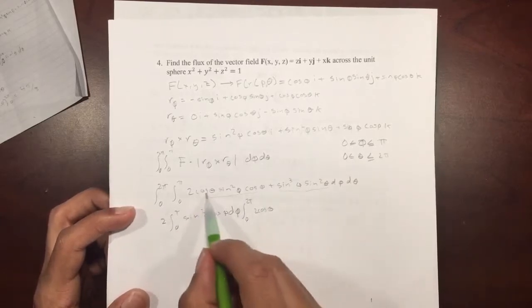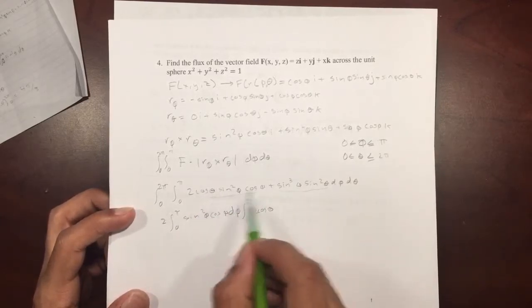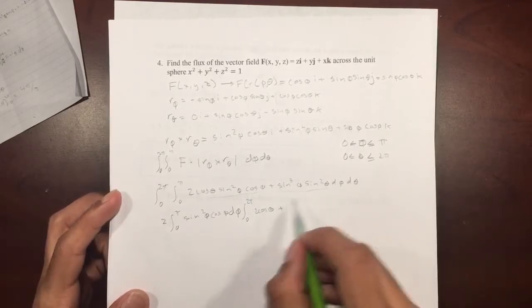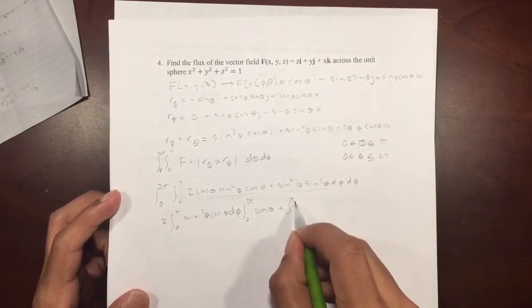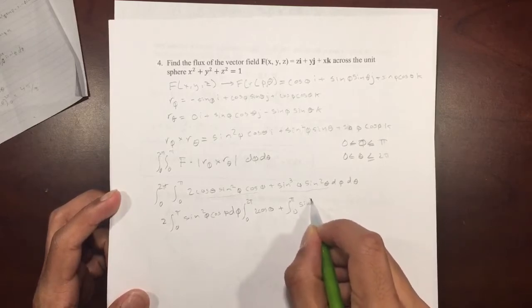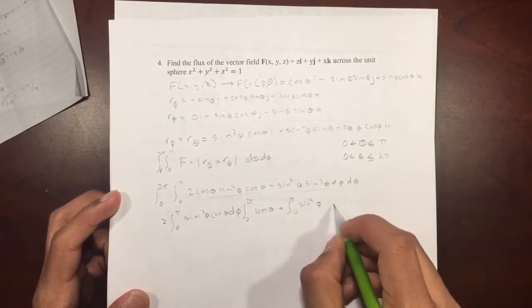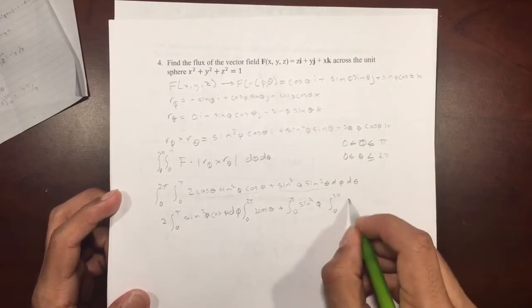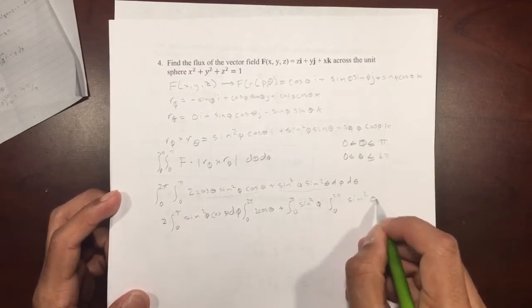And as you can see, you're breaking up the thetas and the phis, and then you do the exact same with this other quantity here, sine cubed phi, and then the integral from 0 to 2 pi of sine squared theta d theta.